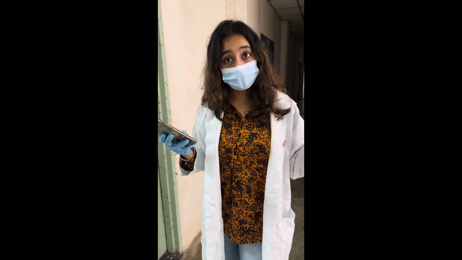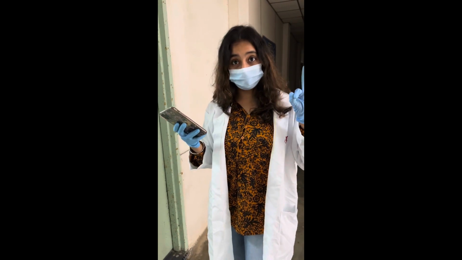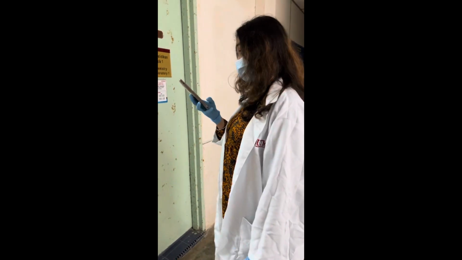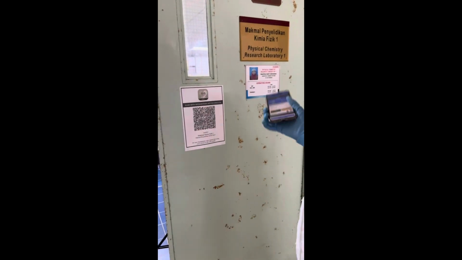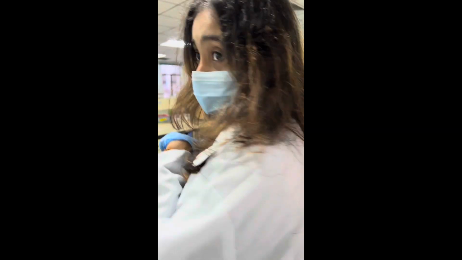During this pandemic, 3 additional SOPs have been included. First, we have to scan our MySejahtera QR code. Secondly, upon entering the lab, we have to measure our body temperature. And thirdly, we have to sanitize our hands.